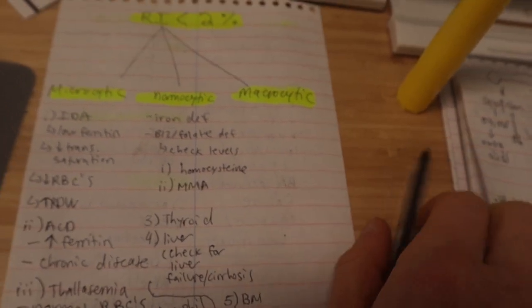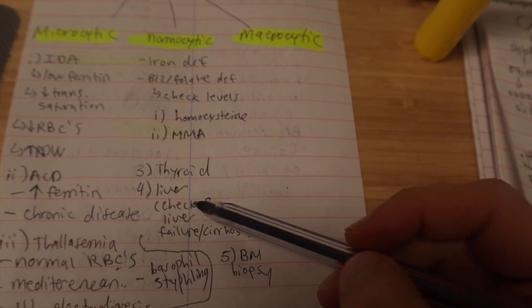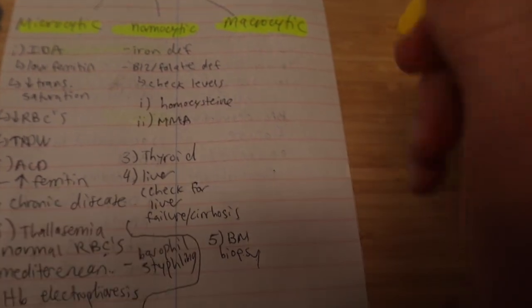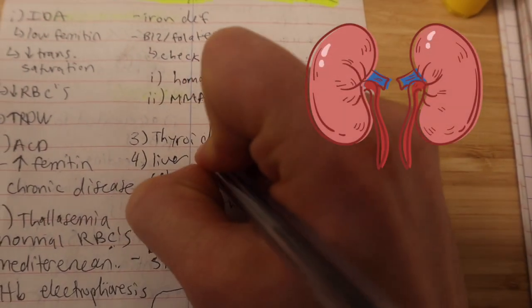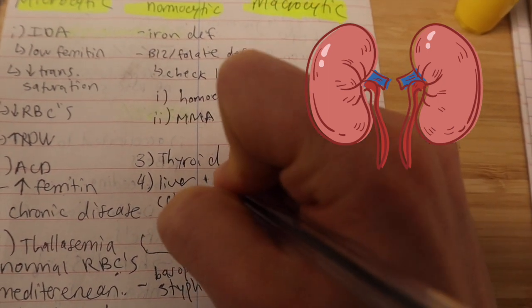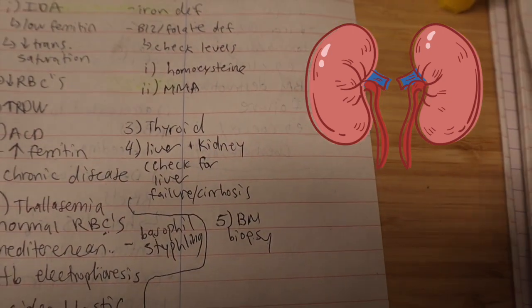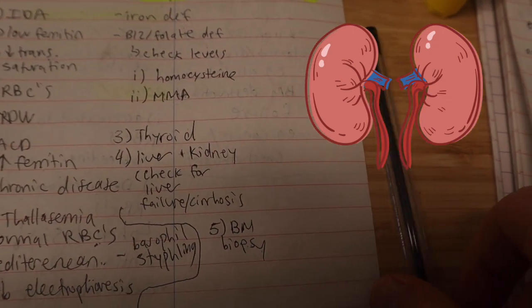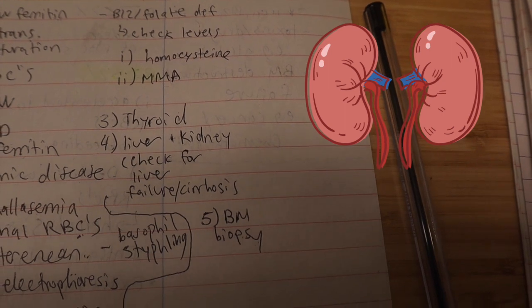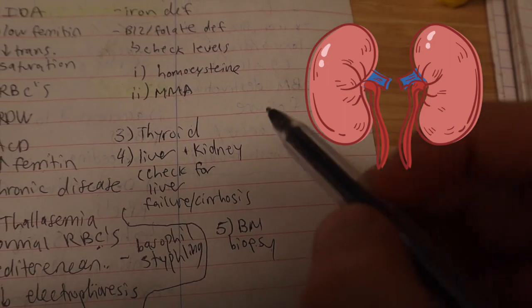So if you have a reticulocyte of less than 2%, check your thyroid, liver, and also check your kidney. You can check for kidney damage using things like BUN or creatinine or a low eGFR, like low filtration rate, to check for issues with kidney function.